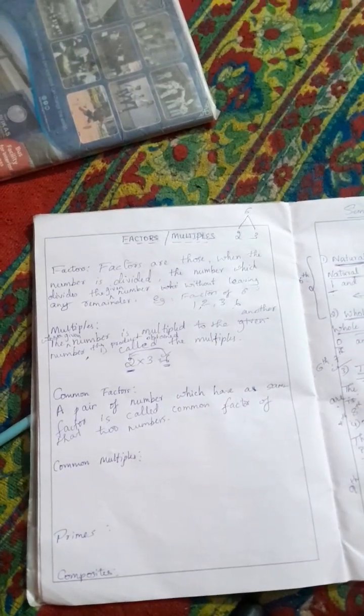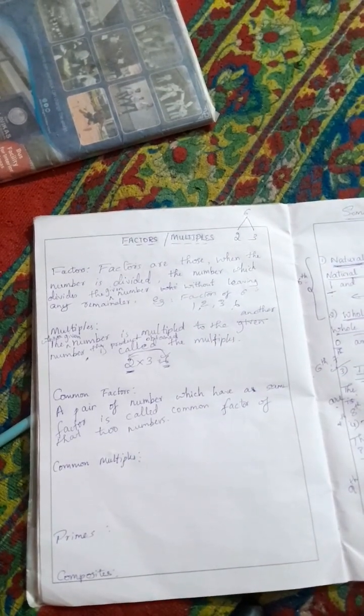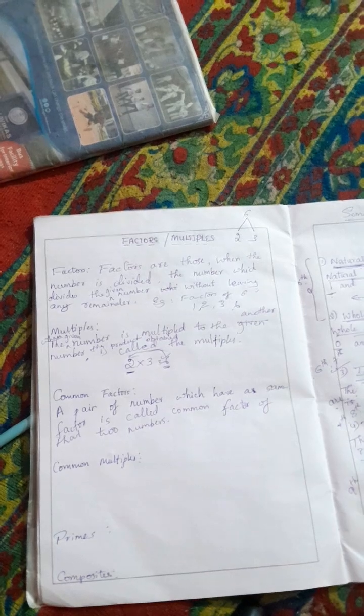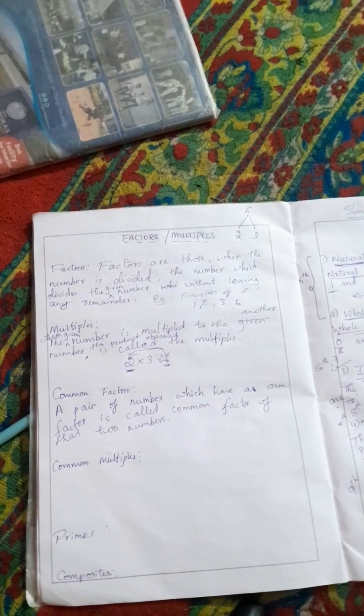A pair of numbers which have a same factor is called common factor of those two numbers.